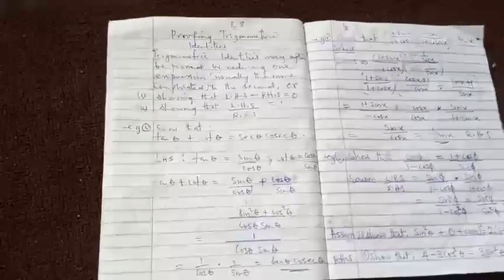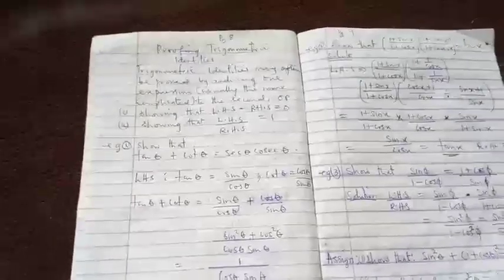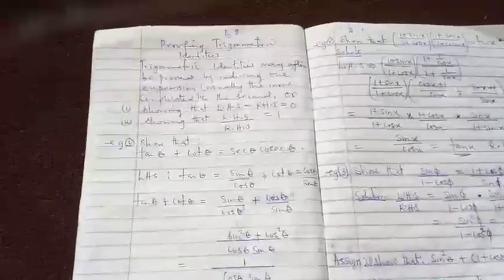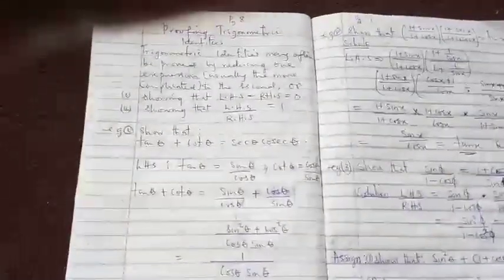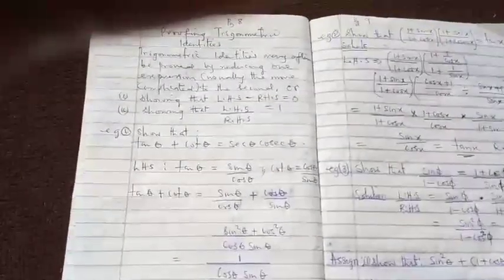Now let's look at page 8. On page 8, I have proving trigonometric identities. Trigonometric identities may often be proved by reducing one expression, usually the more complicated, to the second, or showing that left hand side minus right hand side is 0, or showing that left hand side over right hand side is 1. Now let's take the first example.